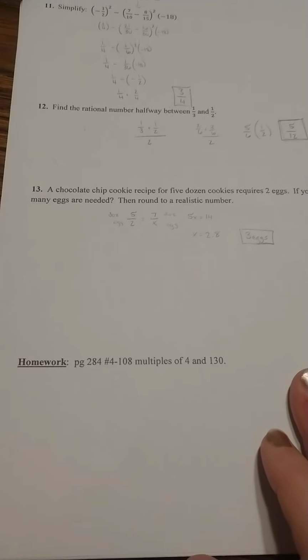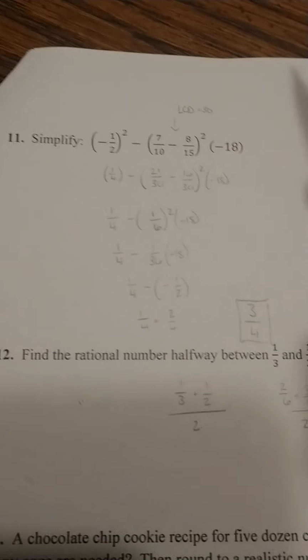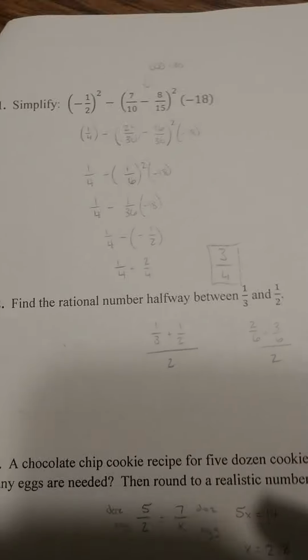And then, because we're still not done, sorry, dropped my phone.